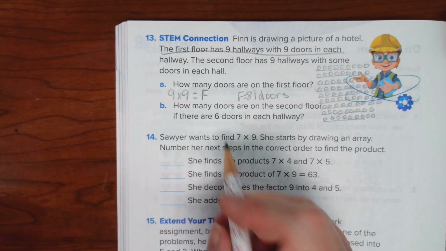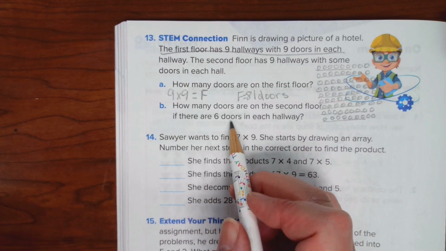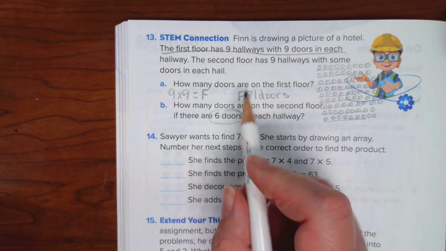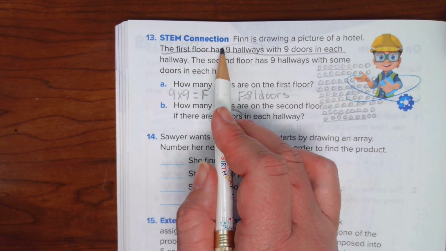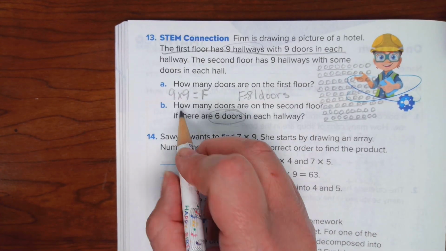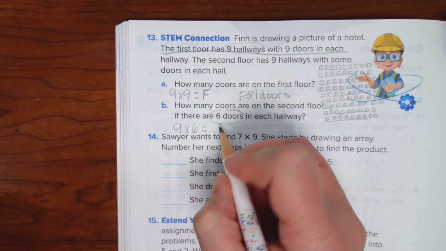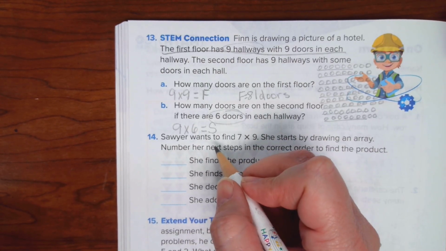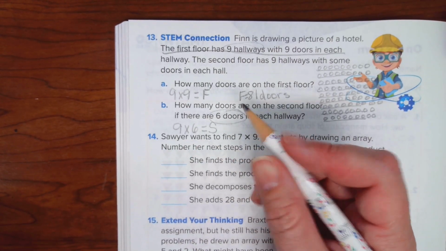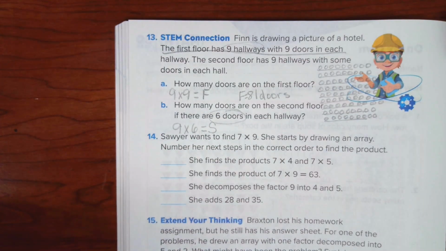How many doors on the second floor if there were 6 doors in each hallway? So we still have 9 hallways, but 6 doors. So that would be 9 times 6 equals second floor, S. So I can decompose my 9 times 6. They do not give us enough room. It drives me insane. All right.